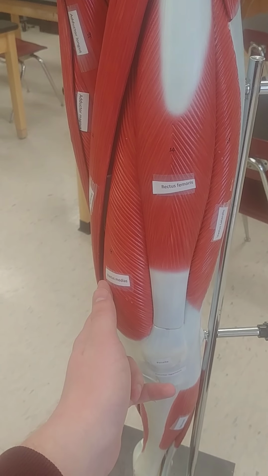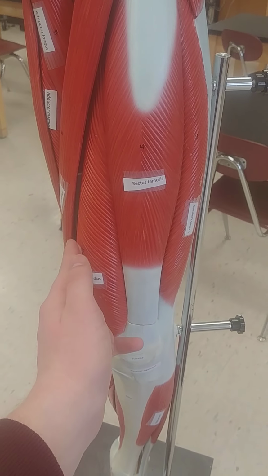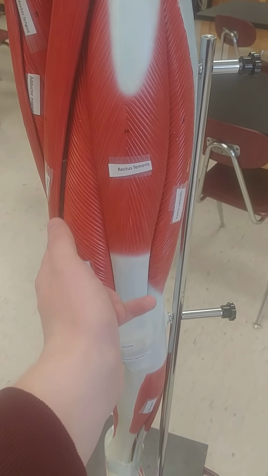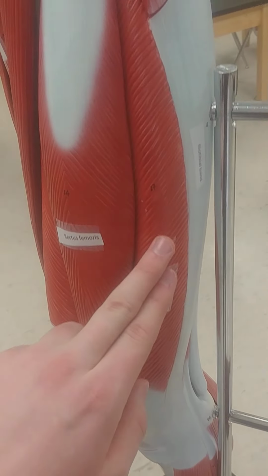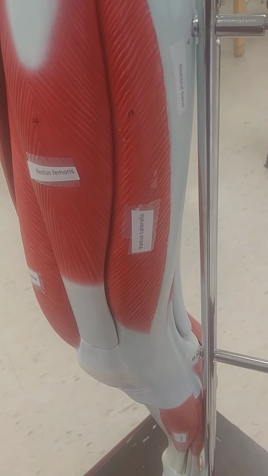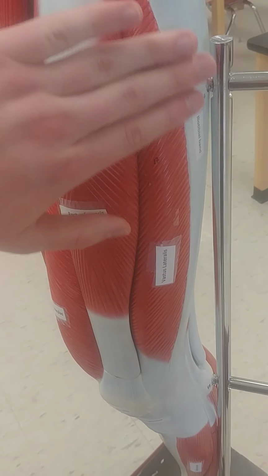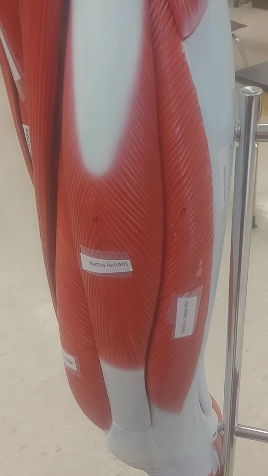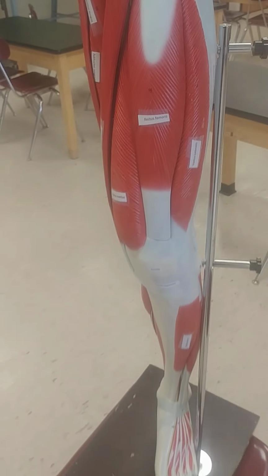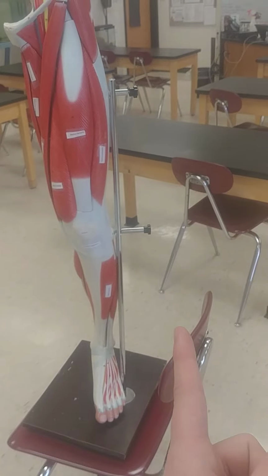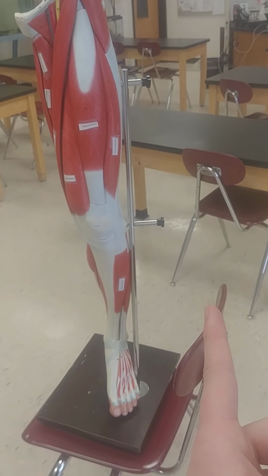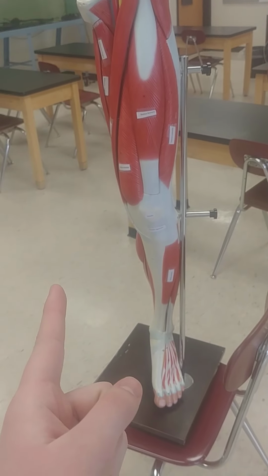This is the vastus medius. This is towards the inside of your body, whereas the lateral portion is your vastus lateralis, and this is towards the outside. This is just below the gluteus medius. The vastus lateralis is on the outside, vastus medius on the inside.